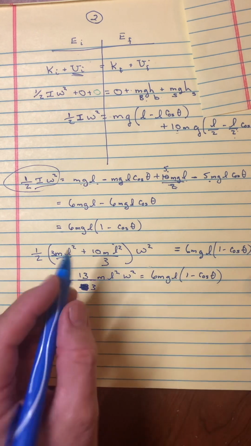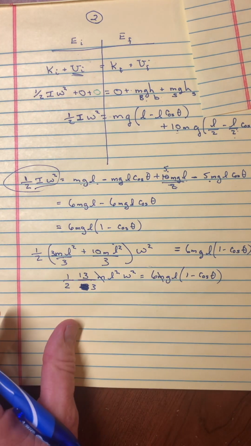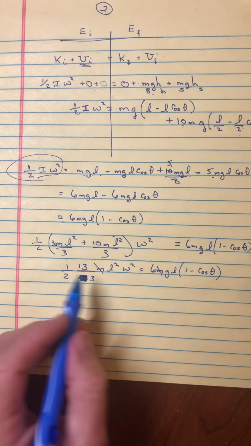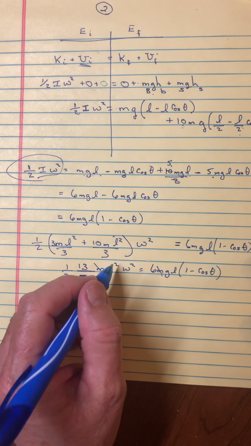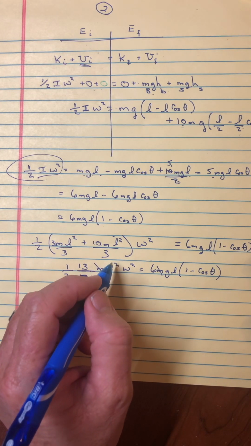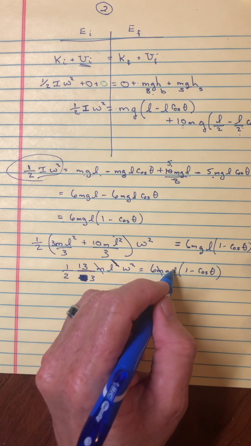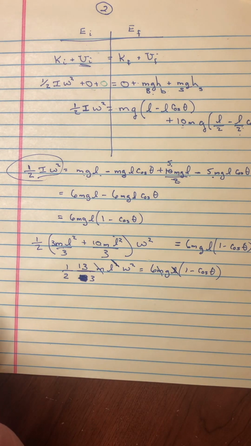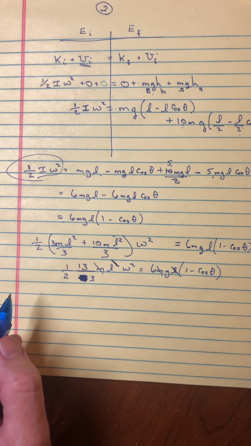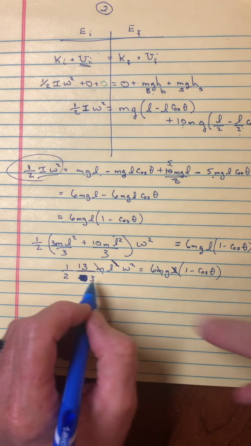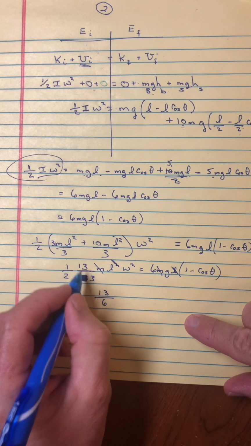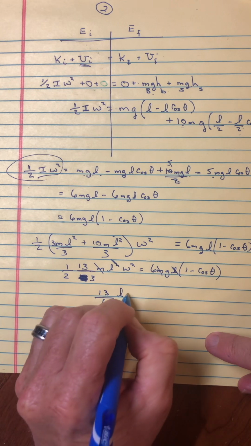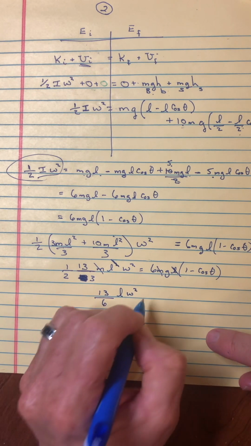And so noticing that there is an m on each side, I can cancel those off. I could even cancel one of the L's off. And maybe I'll just do another line here. So this is 13/6 for the number. This is an L and this is an omega squared.